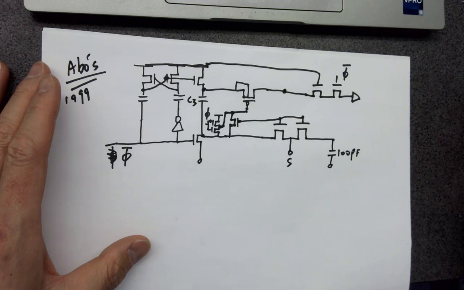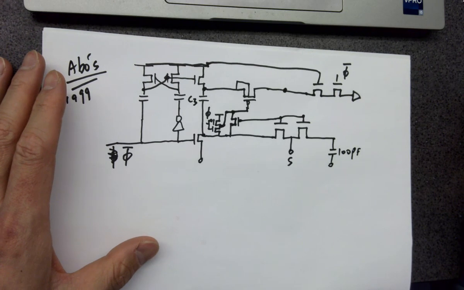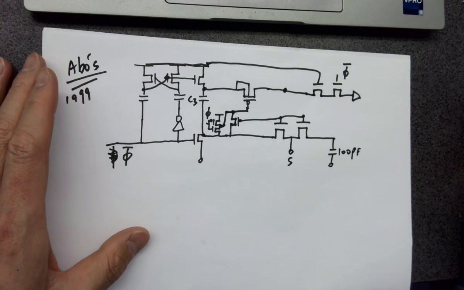Okay. Same age. Oh, it's even older than you. Is it?